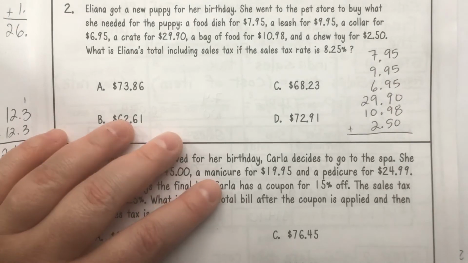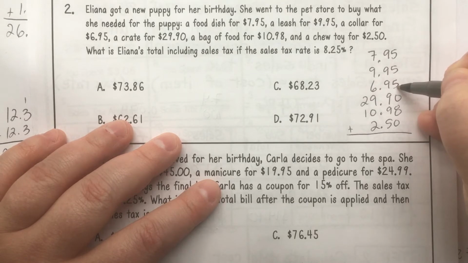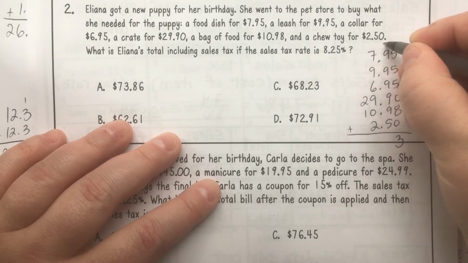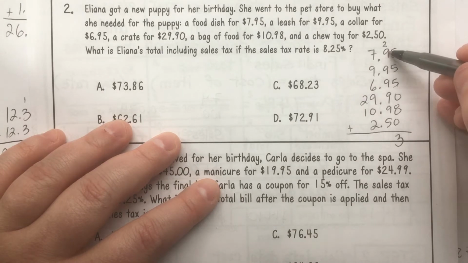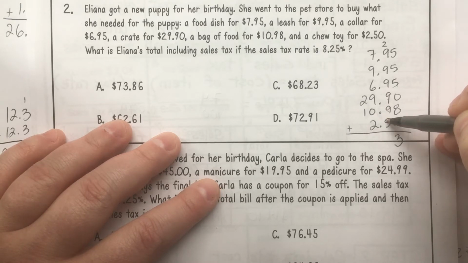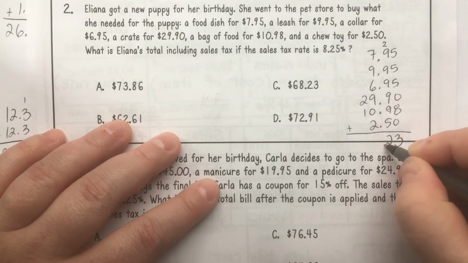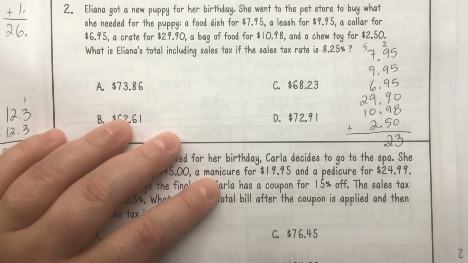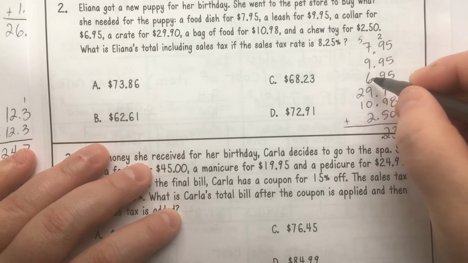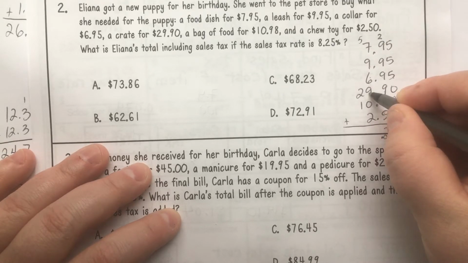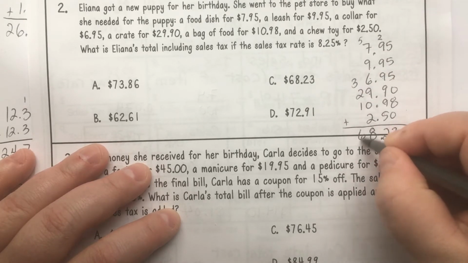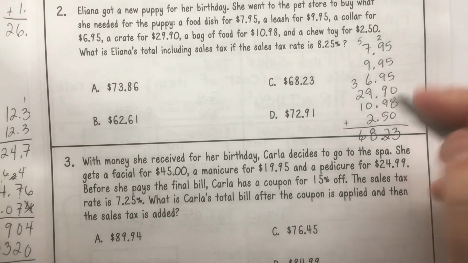So first, let's add these up. 5, 10, 15 plus 8 should be 23. Okay, well, let's count the 9s first. 1, 2, 3, 4, 5 9s. 5 times 9 is 45. Plus 5 is 50, plus that 2, 52. Carry the 5. 5 plus 7 is 12, plus 9, 21, plus 6, 27, plus 9, 36, plus 2, 38. 3 plus 2 plus 1. So it should be 68.23.